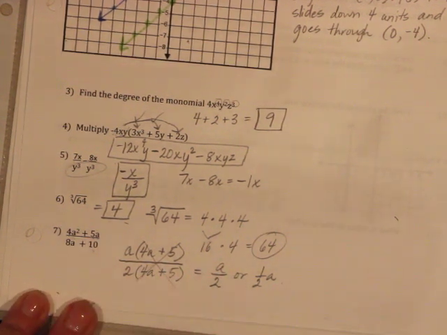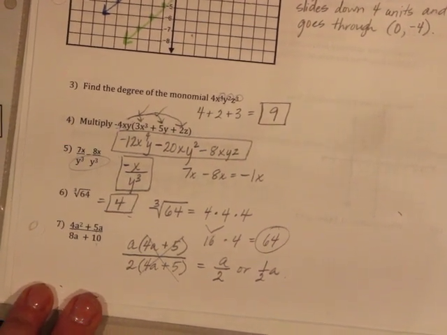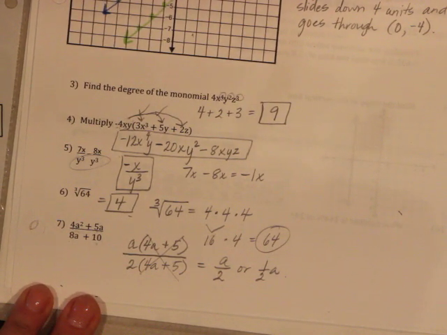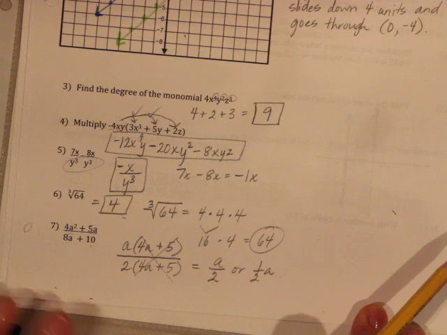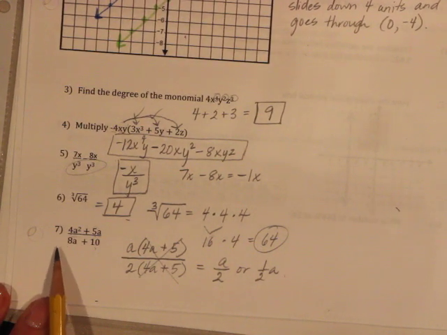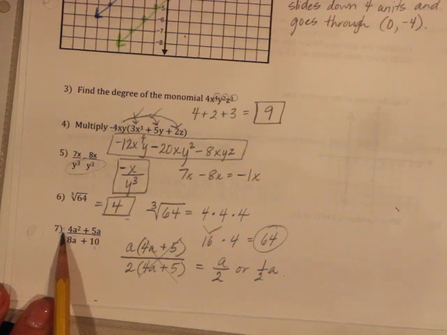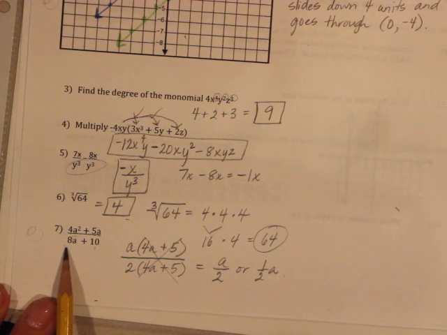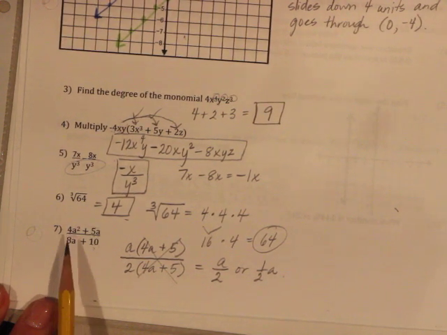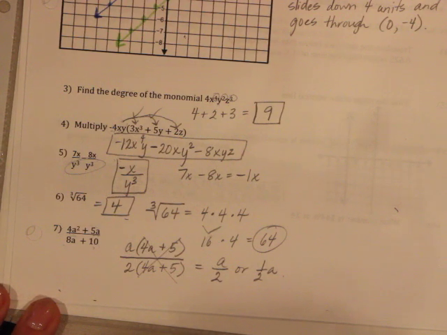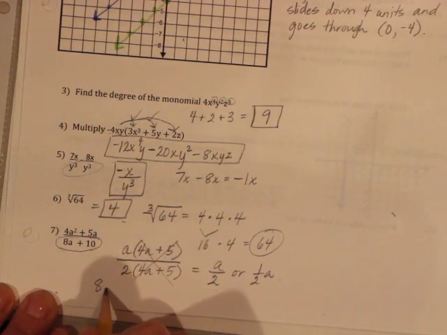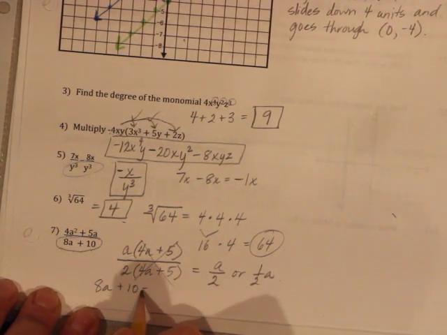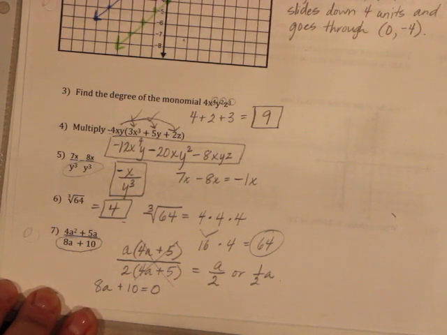Now it doesn't specify here in your study guide, but on your tests, they're going to ask you to simplify, and they're going to ask you if there are any excluded values. Now, an excluded value is anything that makes the denominator 0, not the numerator. The numerator can be 0, that's fine. An excluded value is anything that would make the denominator 0, because wherever the denominator is 0, this expression is impossible. It will be undefined. So I'm going to take this whole thing right here, 8a plus 10, and I'm going to set it equal to 0, and then I'm going to solve for a.